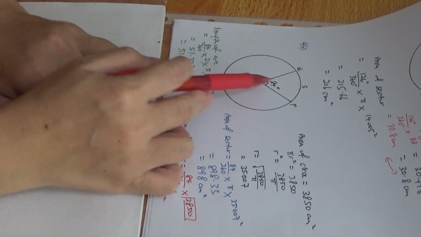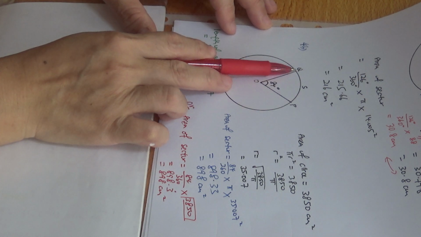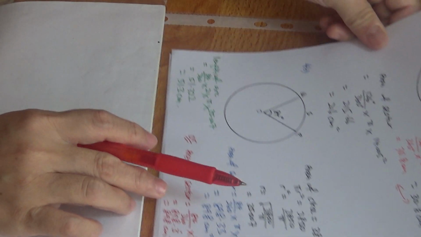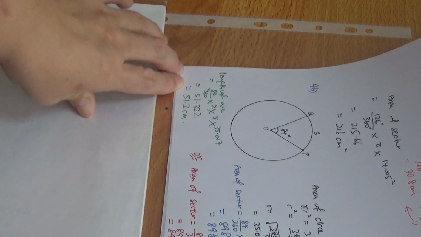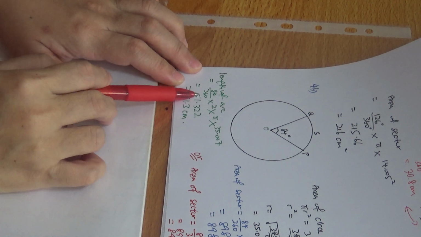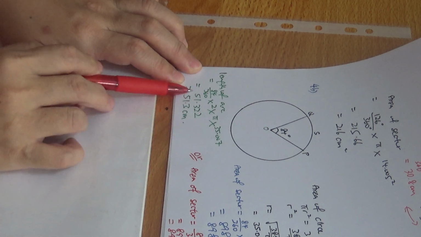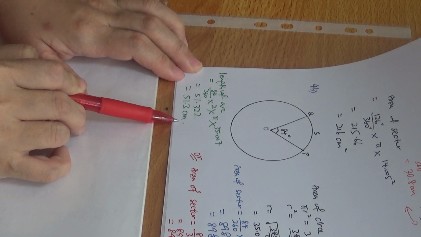Now next, we need to find the length of the arc PSQ. To find this length, definitely we got to know the radius. So the length of arc, the answer given in green over here, will be 84 over 360 times 2 pi r. I plug all the values into the formula, key in the calculator, and I'll get 51.3 cm.